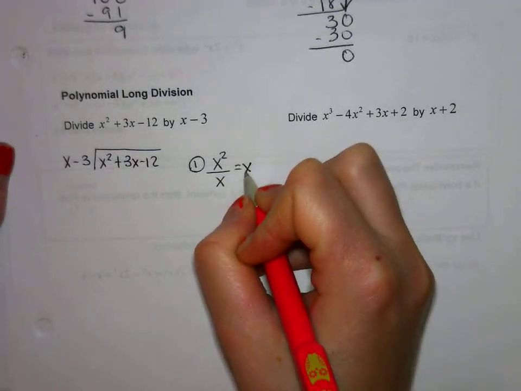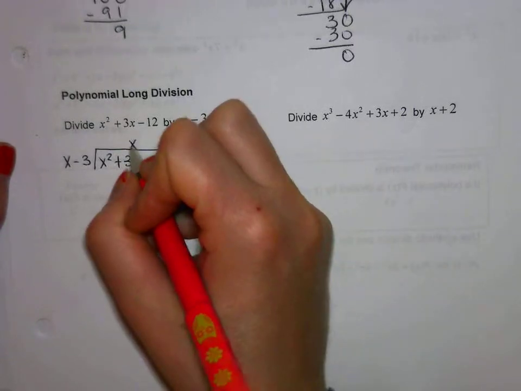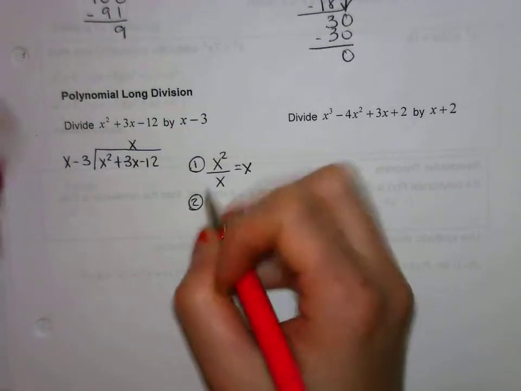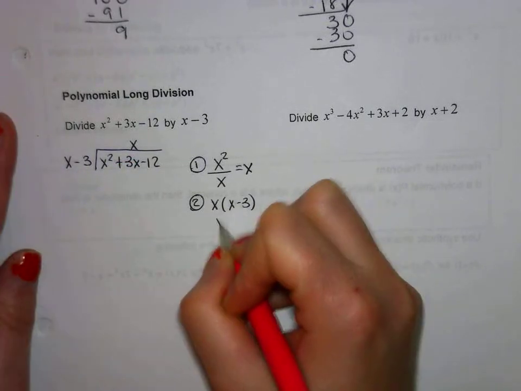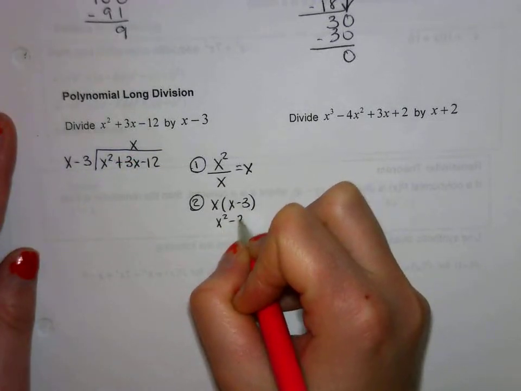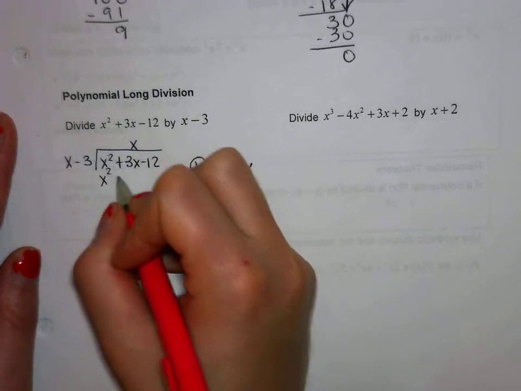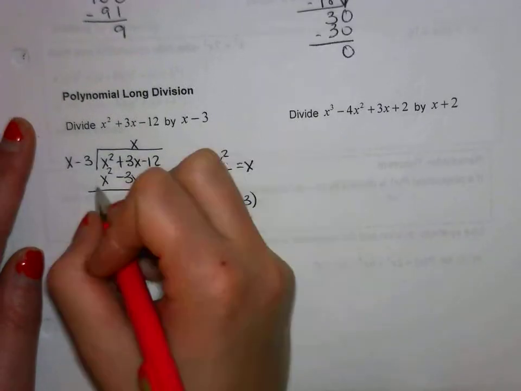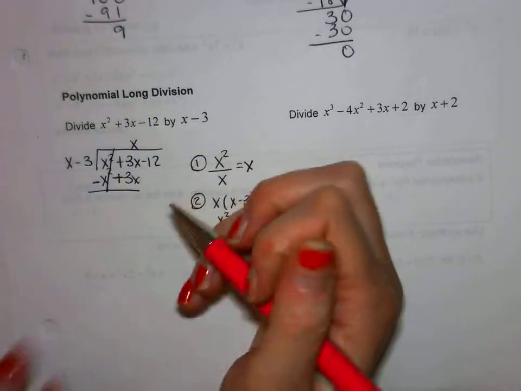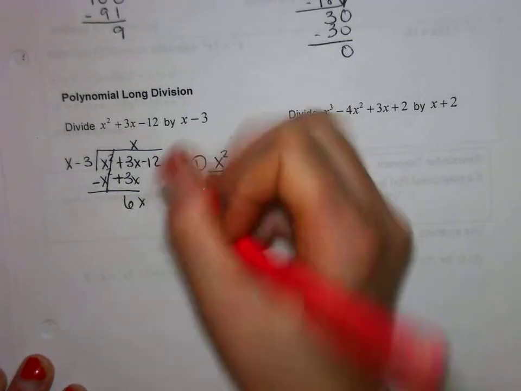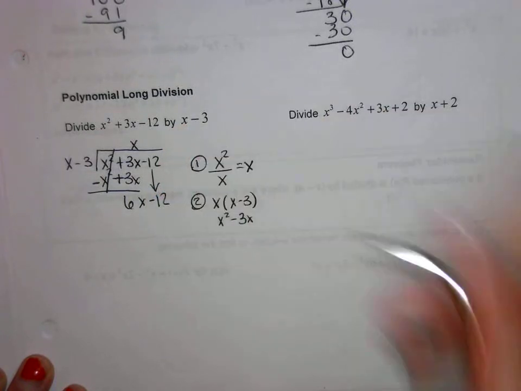X squared divided by x is just x. So then our second step is to multiply what we got by our divisor. So x squared minus 3x. And we change our signs, so we're subtracting. So these become 0. Left with a 6x. Bring down our negative 12.